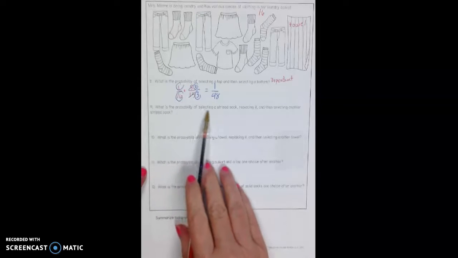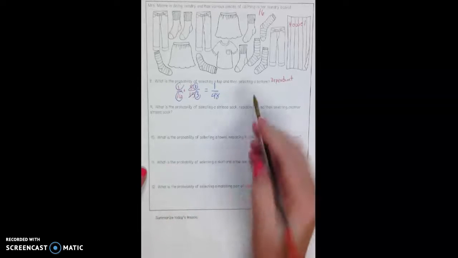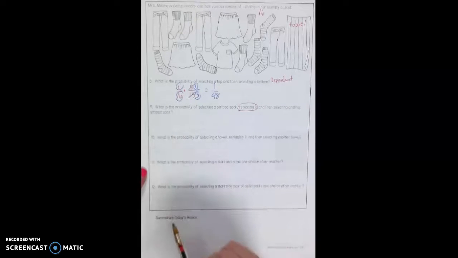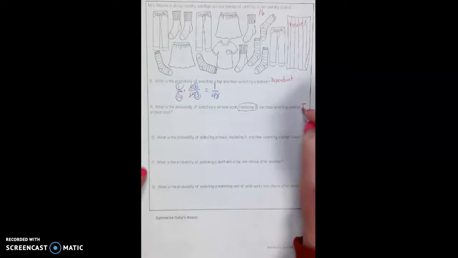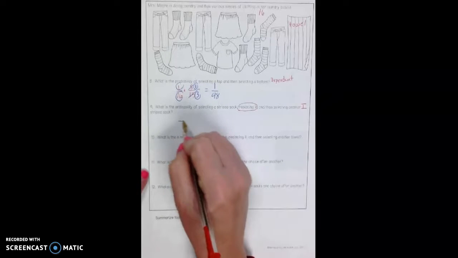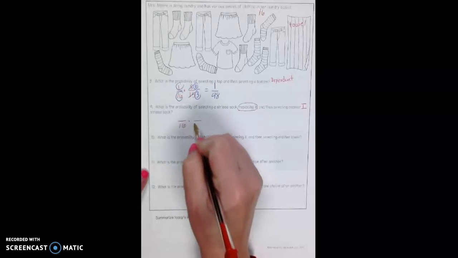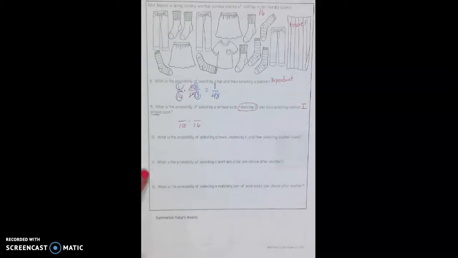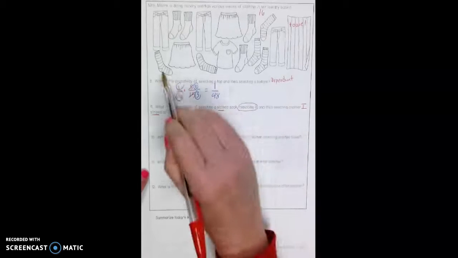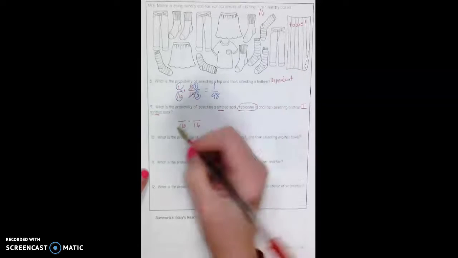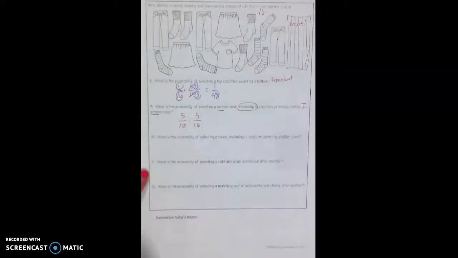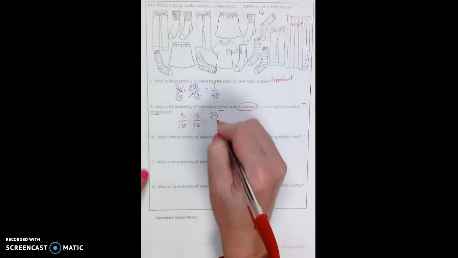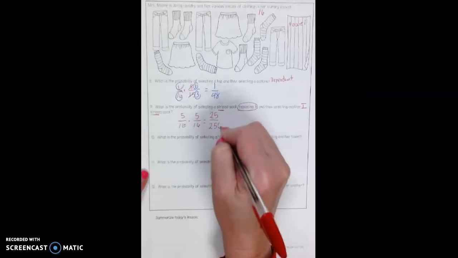What is the probability of selecting a striped sock, replacing it, and then selecting another striped sock? So this one is an independent event. So my denominators will both be 16. And they're asking for a striped sock both times. So we have 1, 2, 3, 4, 5 striped socks. There's no simplifying that can happen here. So we'll end up with 25 over 256.